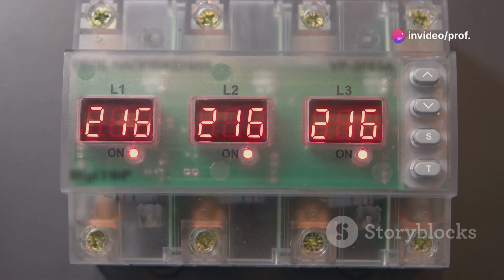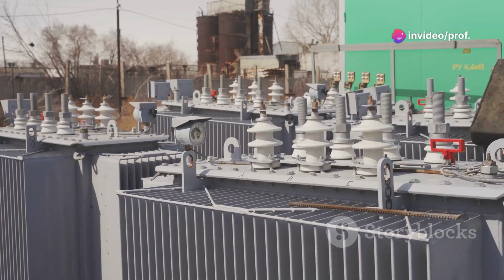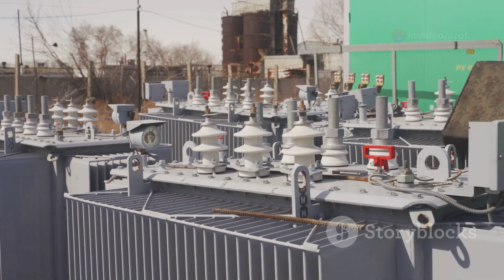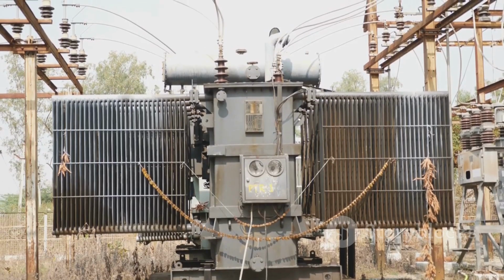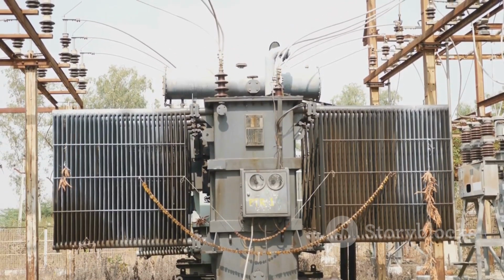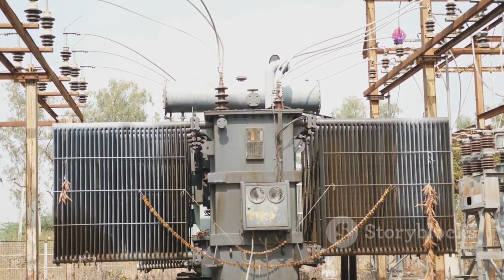There are two main types: center-tapped full-wave rectifier, which uses 2 diodes and a center-tapped transformer, and bridge rectifier, which uses 4 diodes in a bridge arrangement. These rectifiers are commonly used in power supplies and adapters.